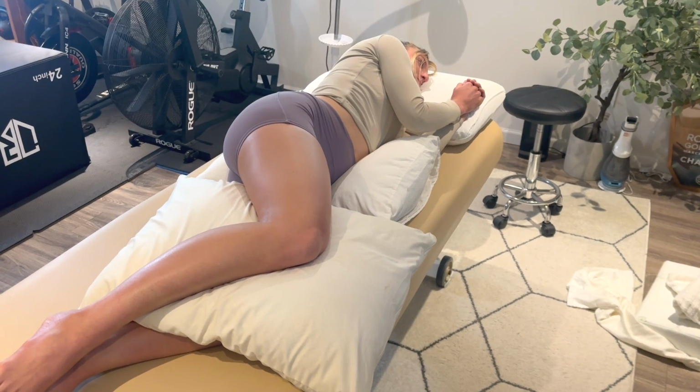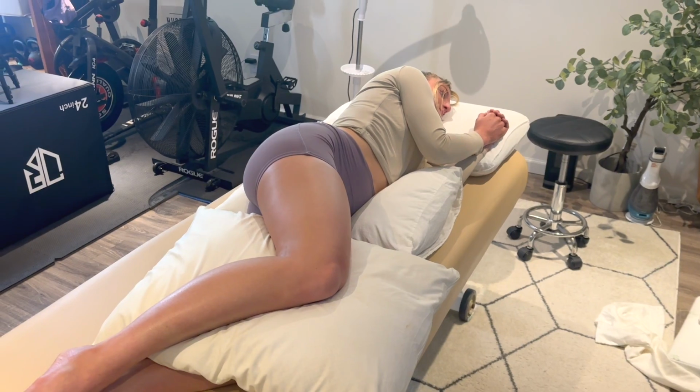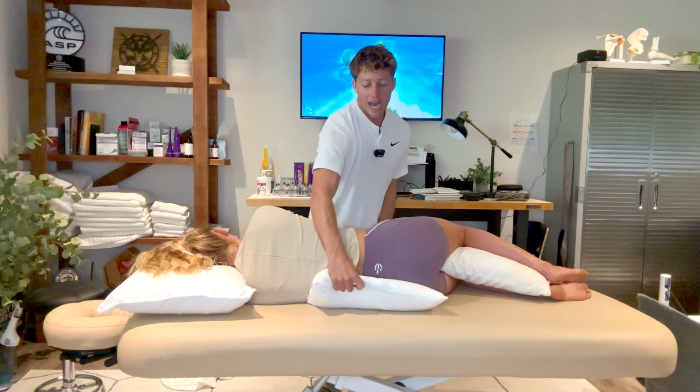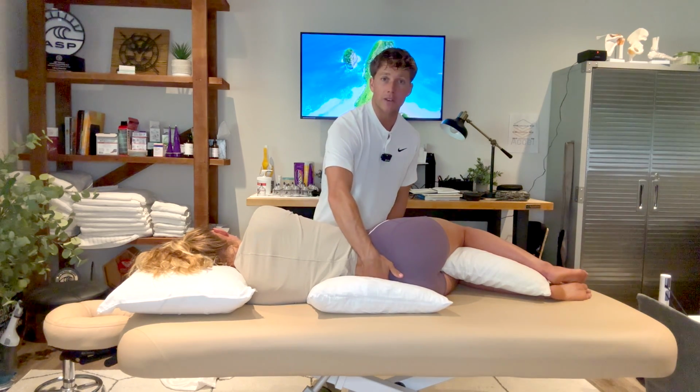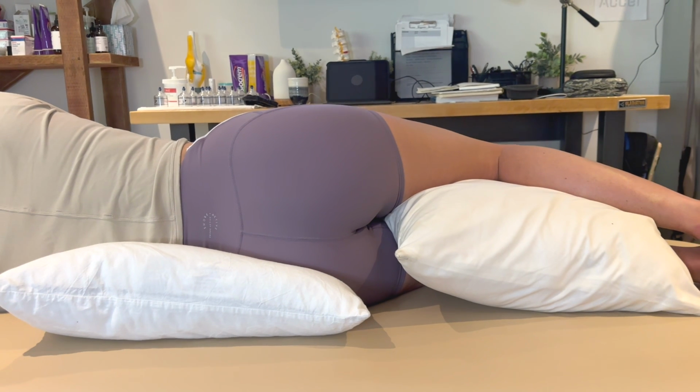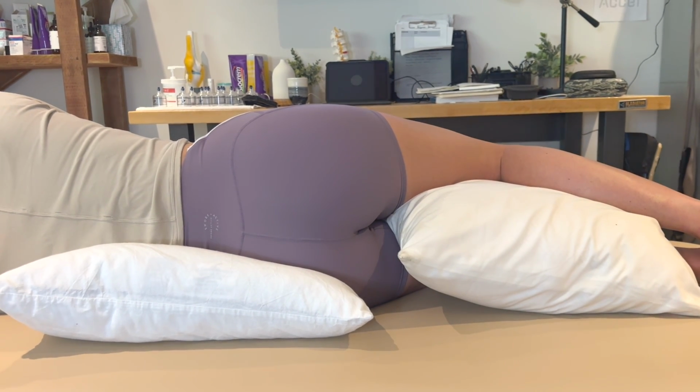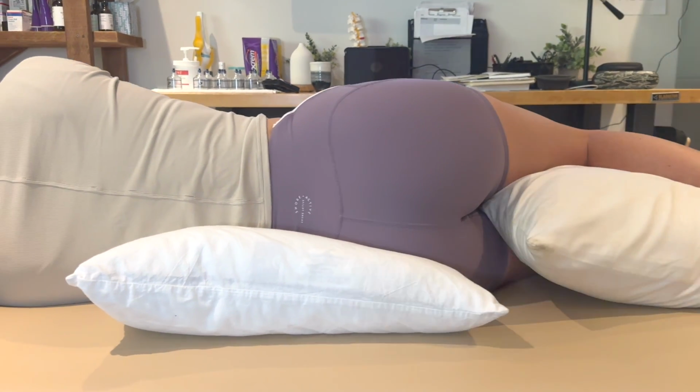So if you are on a very soft bed, we want to place a pillow under the QL region to the pelvis, and that's going to support, if you are on that soft bed, everything from sinking down and still being in that side bent position.